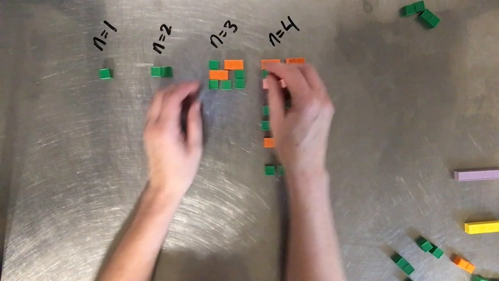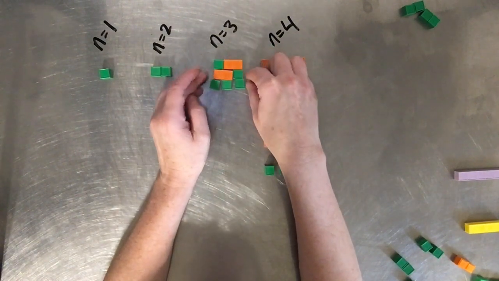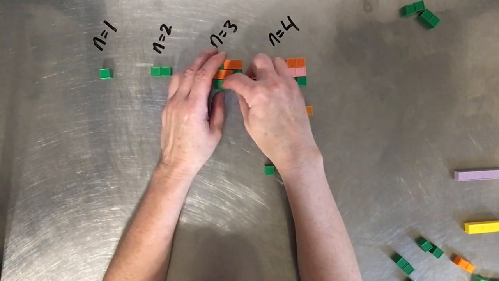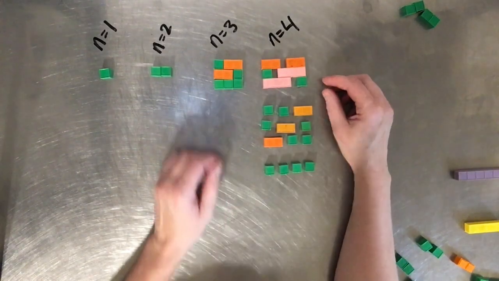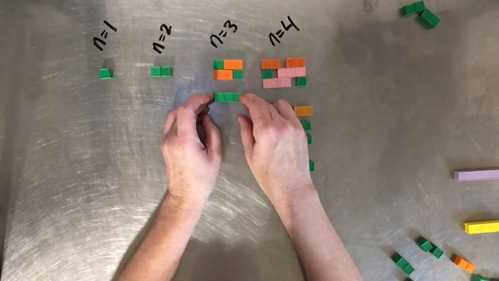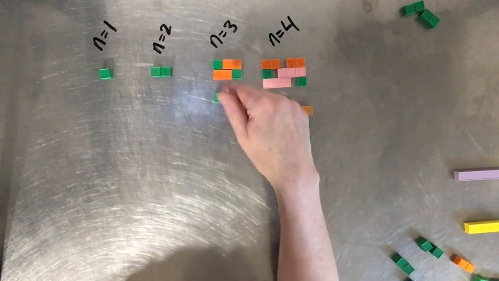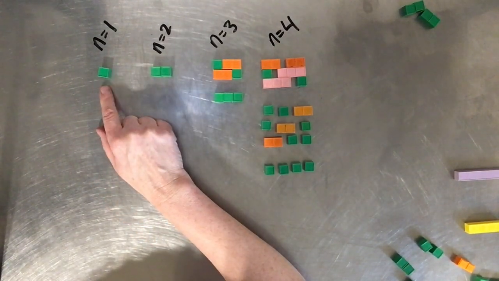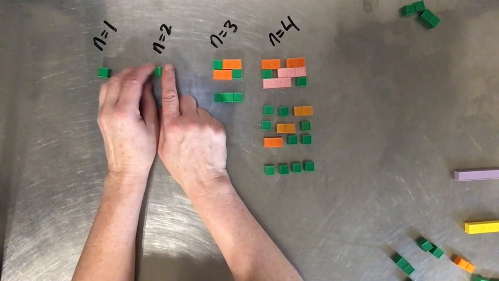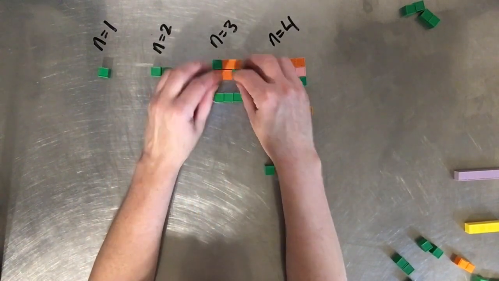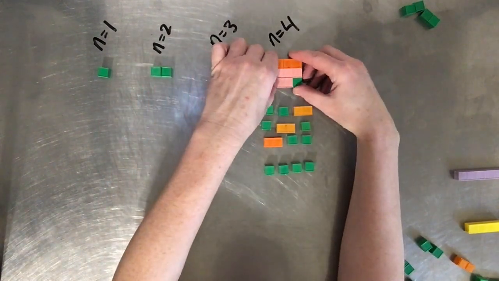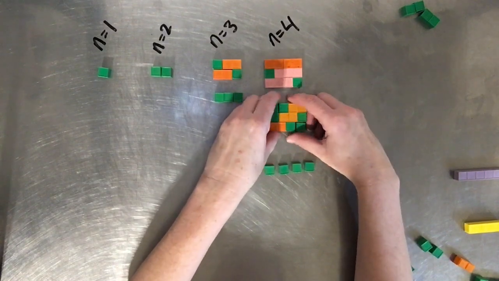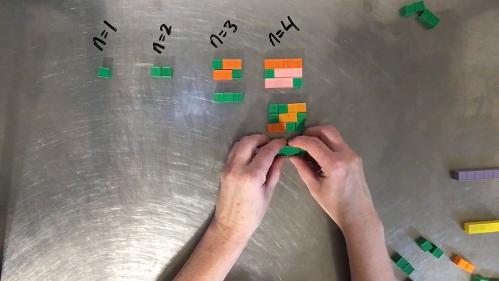So 1 plus 1, okay, 1 plus 2, 2 plus 1, 1 plus 1 plus 1 plus 1. So what I've done here is the top one, this one has no spaces. This has 2 spaces or 2 groups, 2 groups, 3 groups, 2 groups, 3 groups, 4 groups.